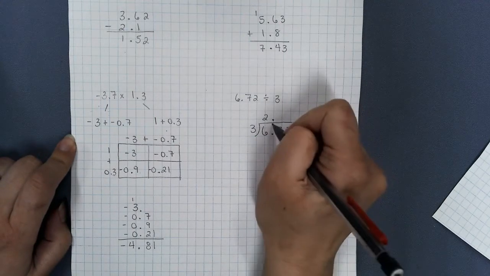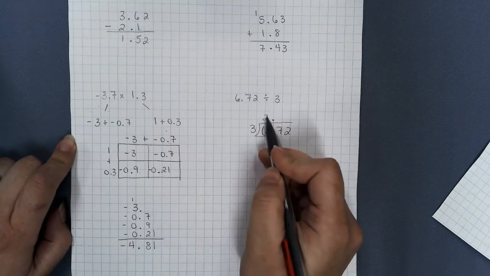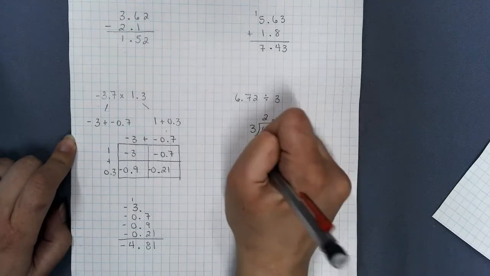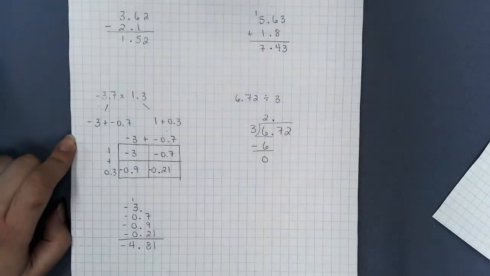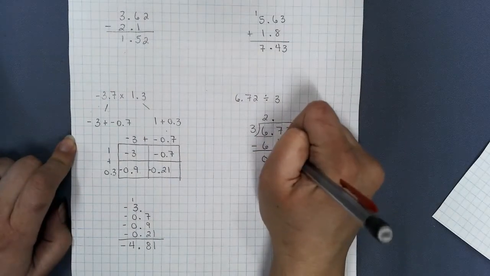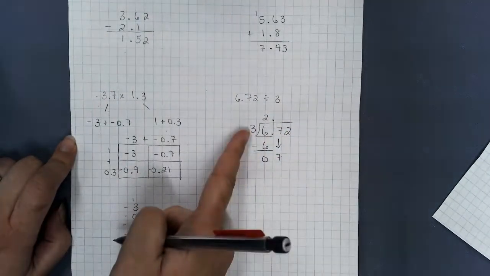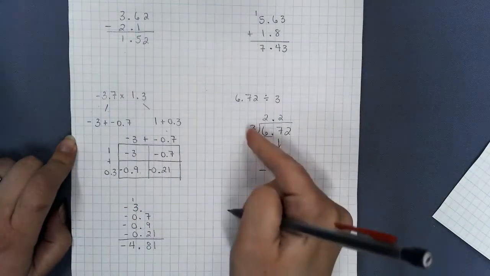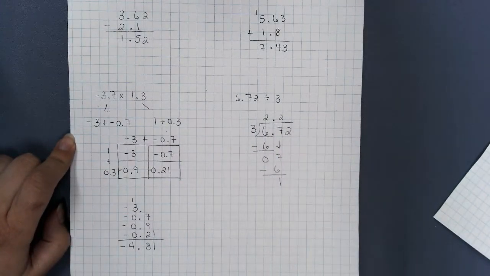And you can think of this as like an area model here. So the 6 is inside of a square. 3 and 2 are the side lengths. So the area is 6. 3 times 2 is 6. So I'm going to subtract 6. I end up with 0. I'm going to pull down that 7. Ask myself, what is 7 divided by 3? It is 2 again, with 1 left over. So I'm going to do 3 times 2 is 6, subtract, and I end up with 1 left over.